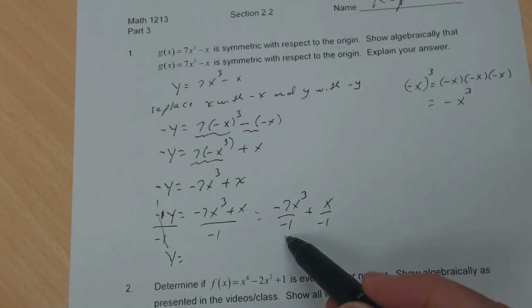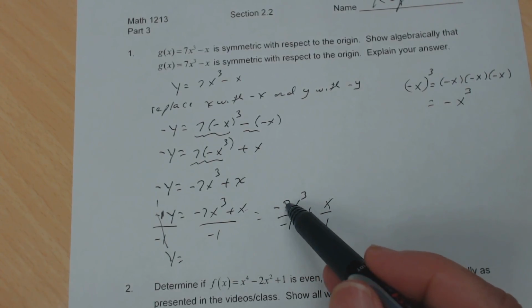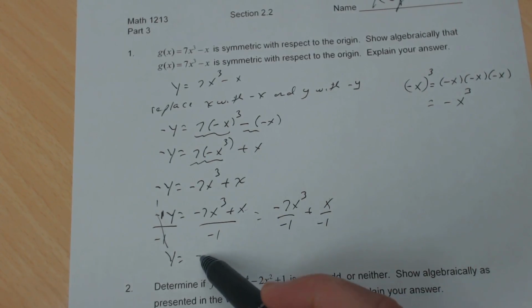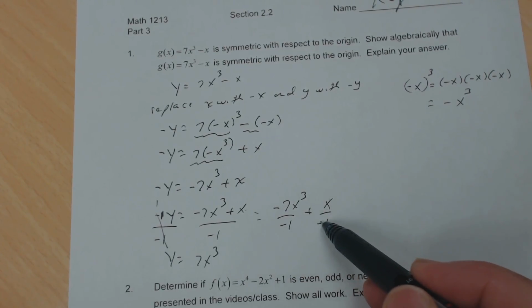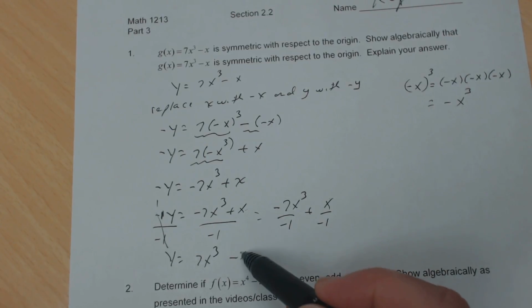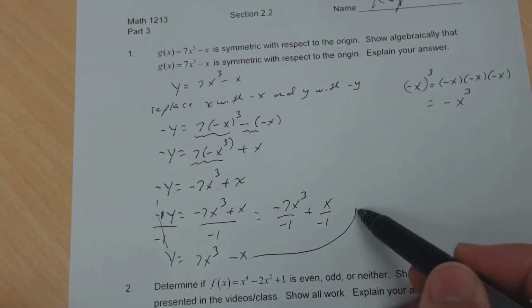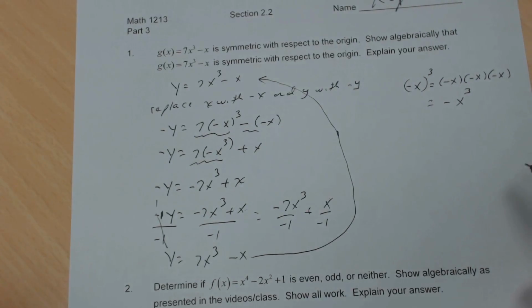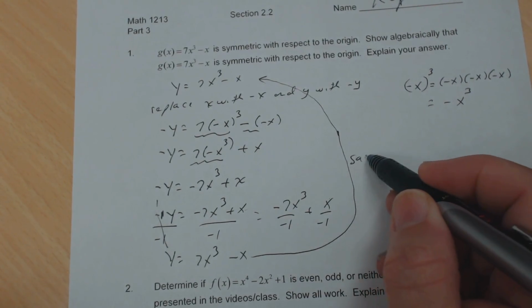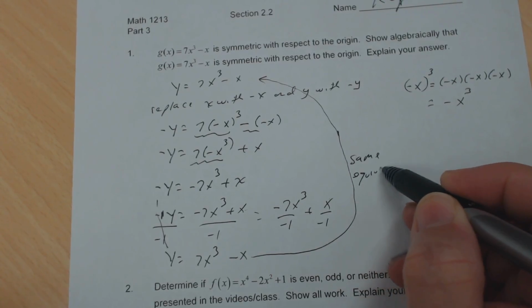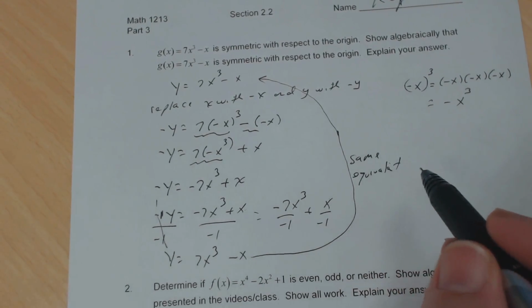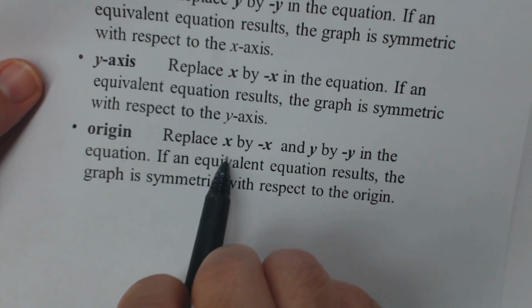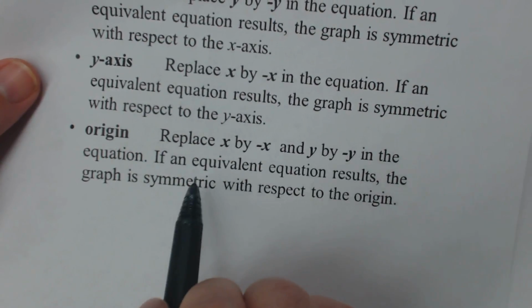Okay? So that becomes a negative divided by negative is a positive, so that becomes 7x cubed. And this becomes a positive divided by negative is a negative, so that's just a negative x. Okay, now compare that with the original. What do you notice? Well, they're the same. They're equivalent.